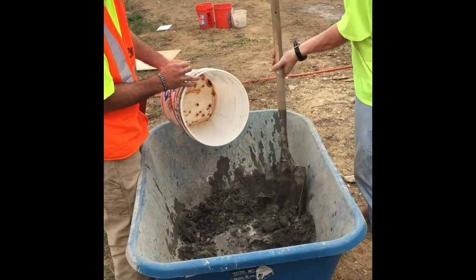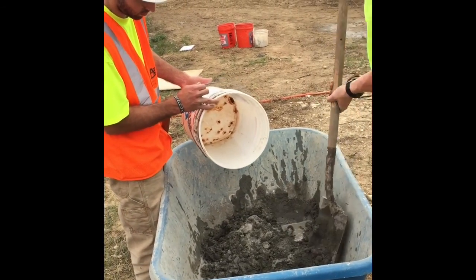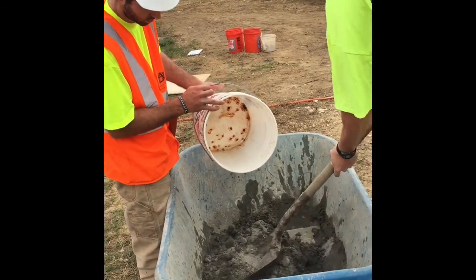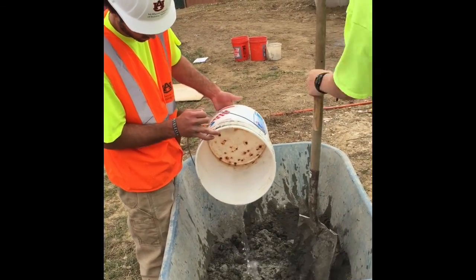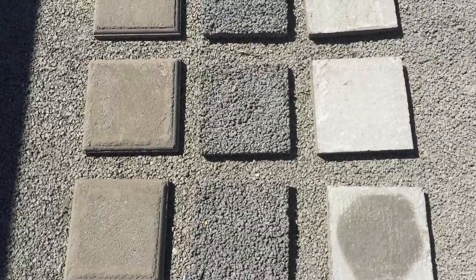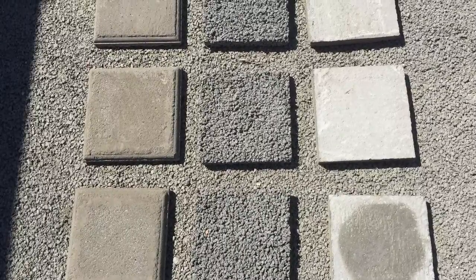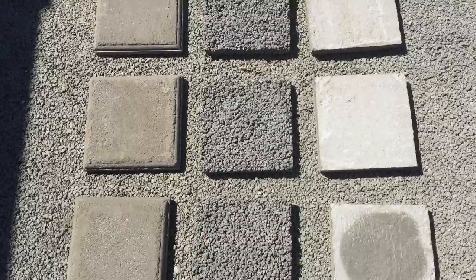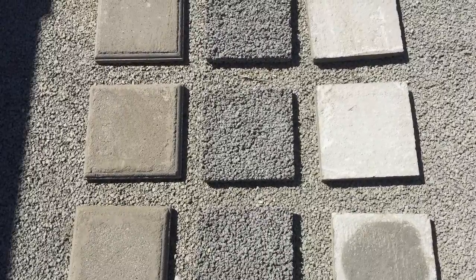After finally mixing our conventional concrete, we added the concrete to the panels and let all three types of concrete set over a 1-week period. This was our final result. As you can see, the finish of the concrete panels is exceptional and the pervious concrete stood up to standards.